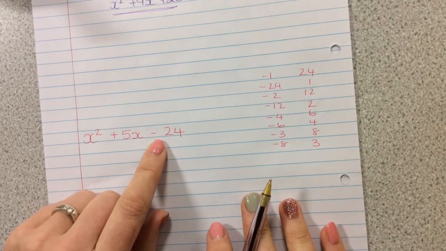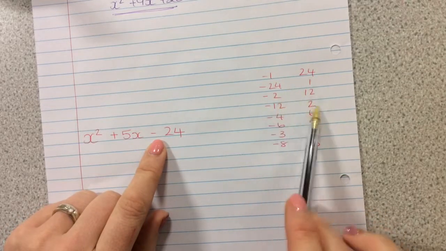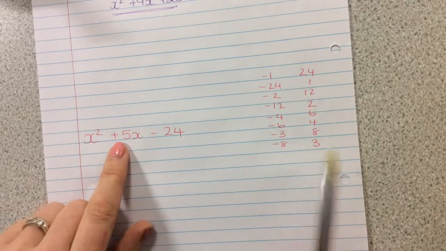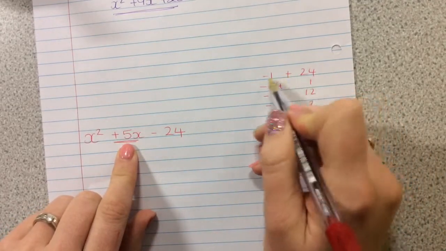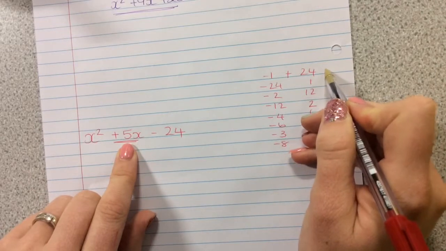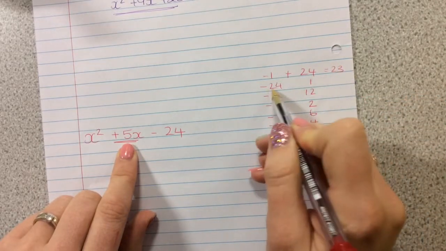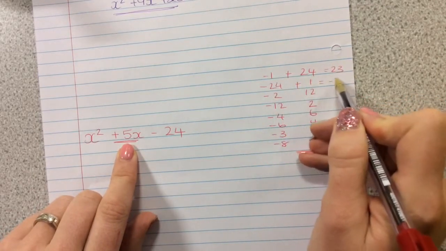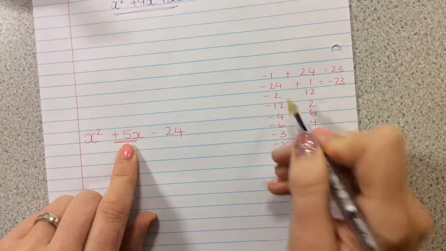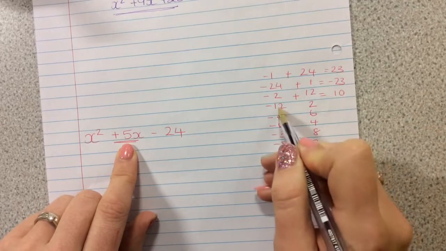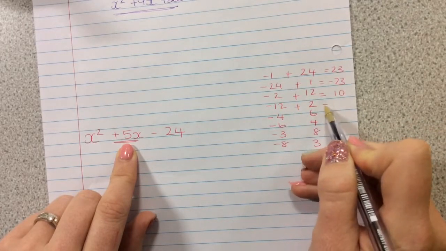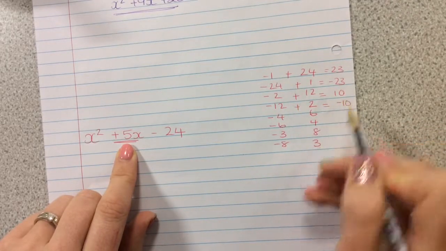Now we also know that the pair of numbers that I choose have to add up to a positive 5. So if I added minus 1 and 24, that's going to give me 23, so that's no good. Minus 24 plus 1 is minus 23, so that's no good. Minus 2 plus 12 is 10. Minus 12 plus 2 is minus 10.